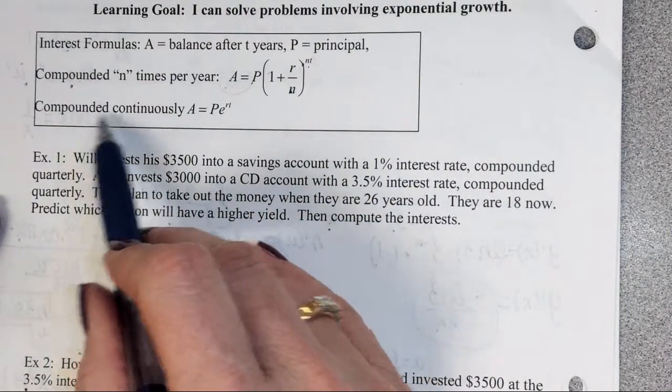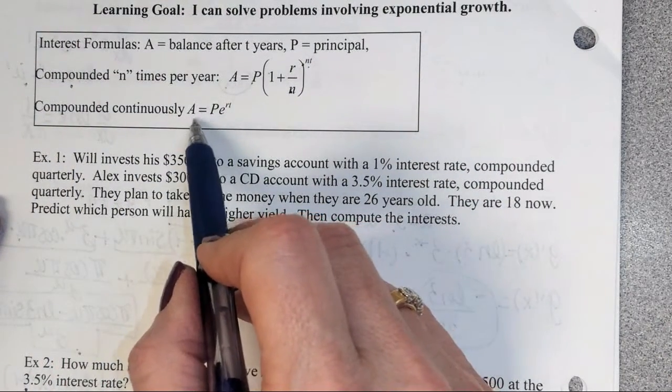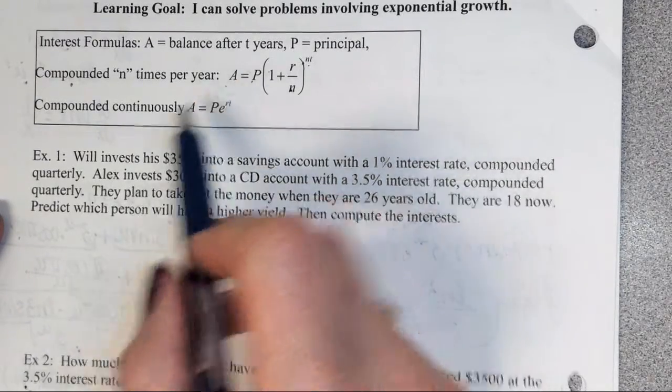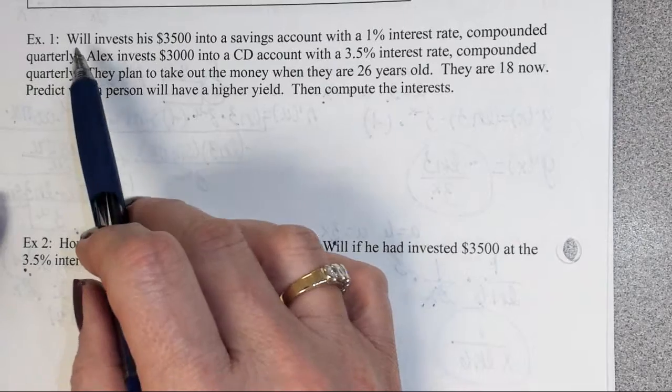If we have continuous compounding, we have a different formula, A equals P e to the rt. So we're going to be looking at both of these cases. Let's look at number 1.